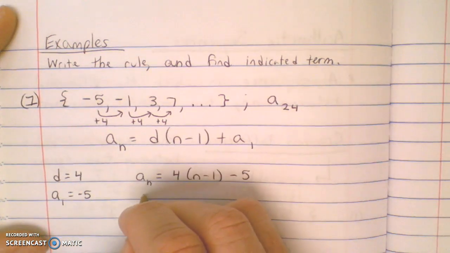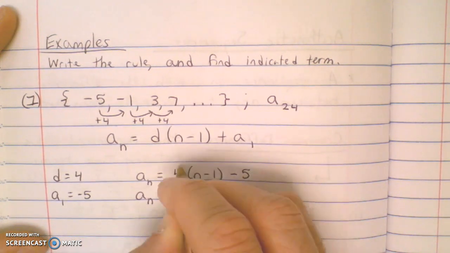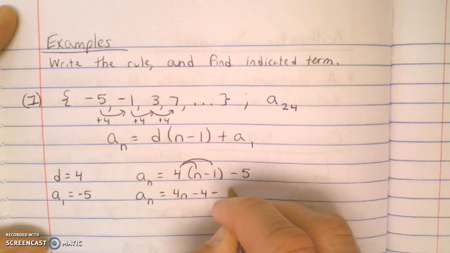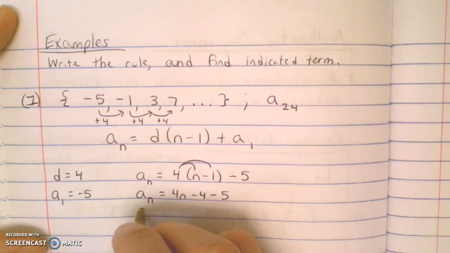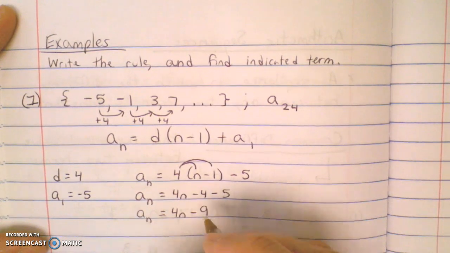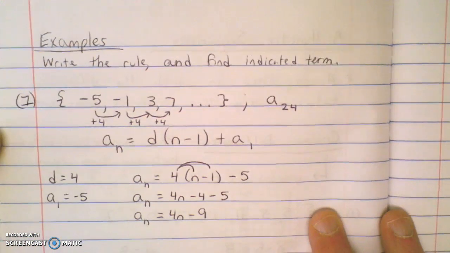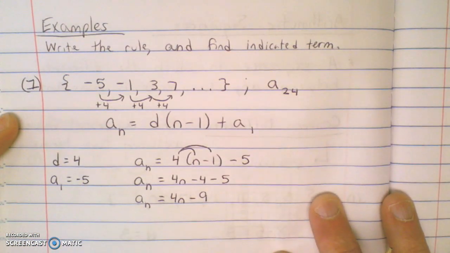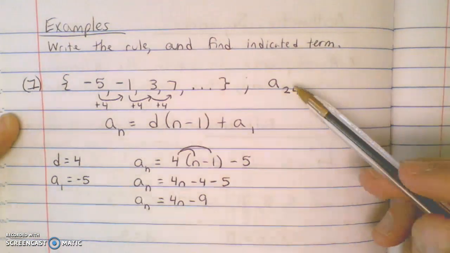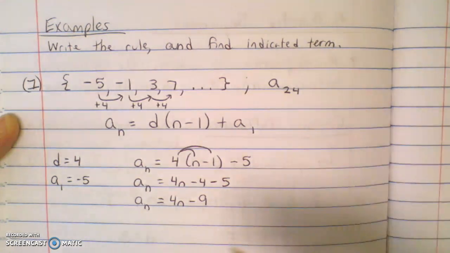And so now I can simplify this. A sub n equals 4n minus 4, because I just distributed the 4, and then minus 5. And so my rule here is a sub n equals 4n minus 9. So if I'm looking for any term in this sequence, I can use this rule to find that term. And this question asked me to find the 24th term. So the little 24 is my n value, so I'm going to plug that in.